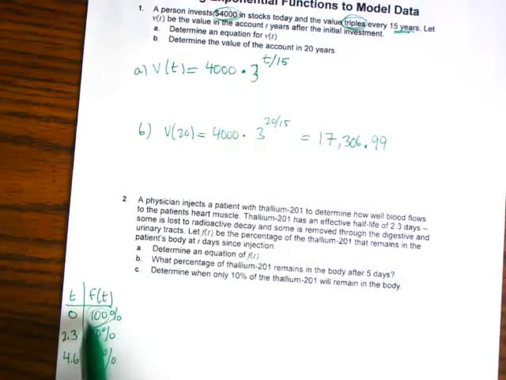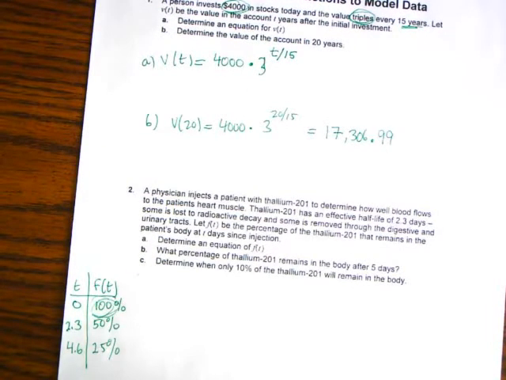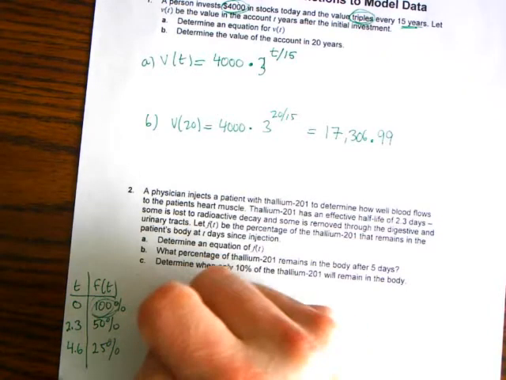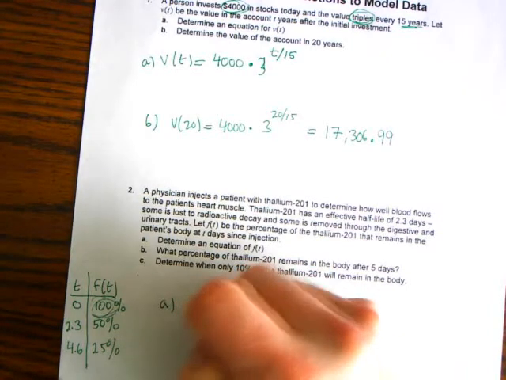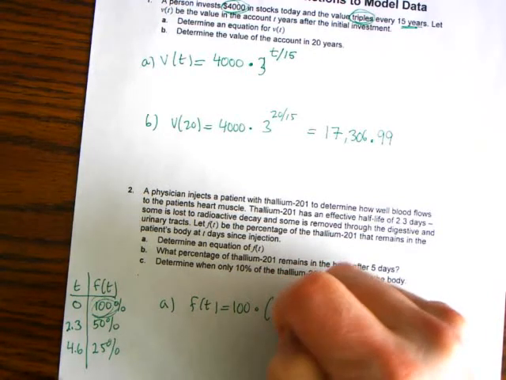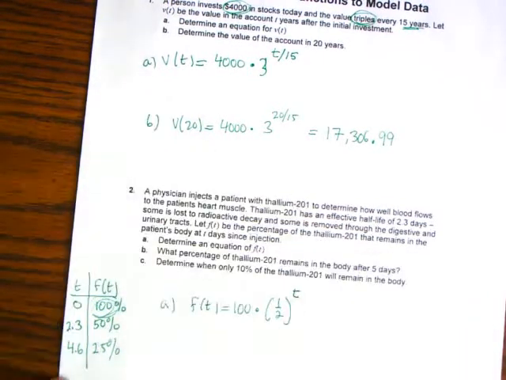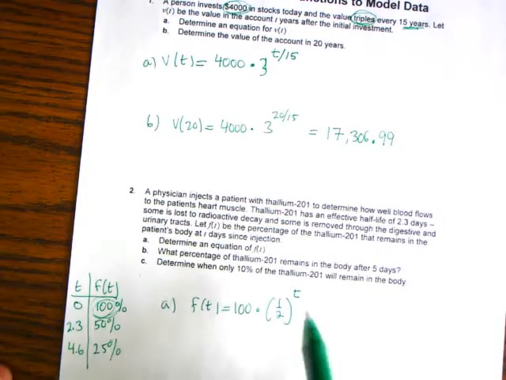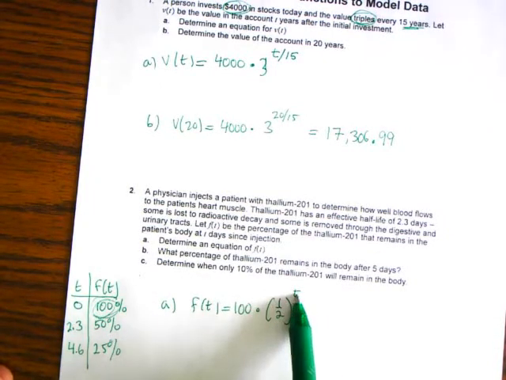So we see that we have our A number. Our A number is going to be 100, and then our B number is going to be a half, because we're losing half of it every time. So we're going to have F of t is 100 times 1/2 to the t, but again, this would say we lose 1/2 every 1 day.